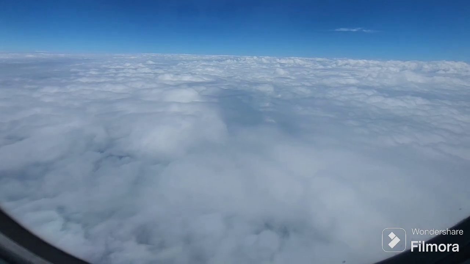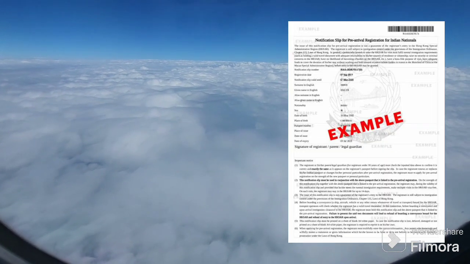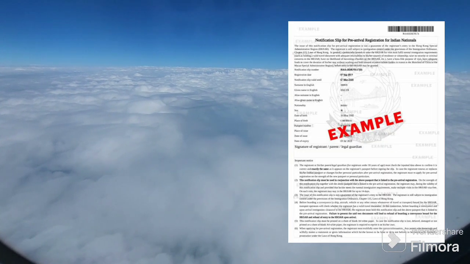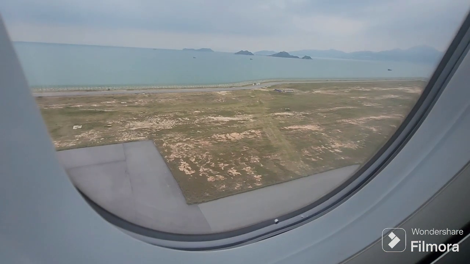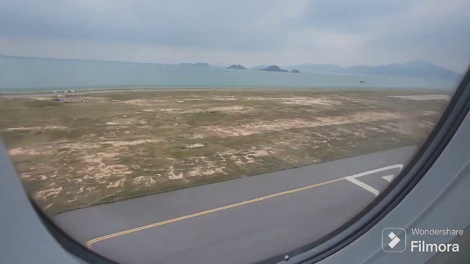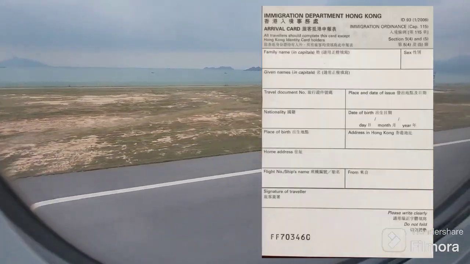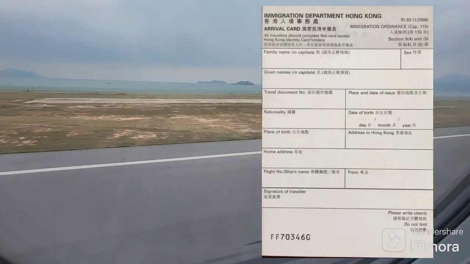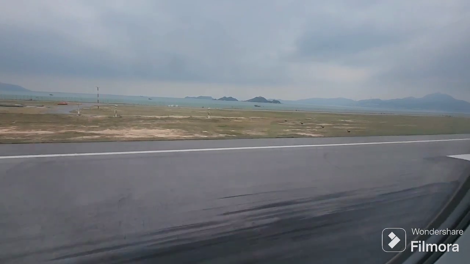All you need is your pre-arrival registration form. That is just a piece of paper. Ensure it's exactly the same as your passport, all the details in it. Along with that, when you land, you need to fill this arrivals form. Once it's ready, take your passport, the PAR form, and this arrivals form and head over to the immigration counter.